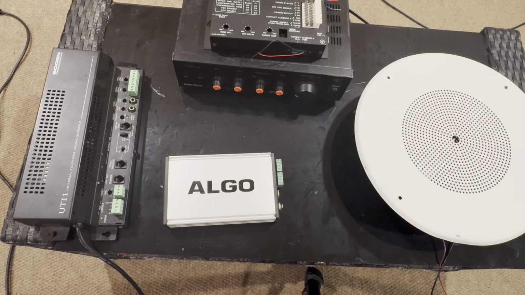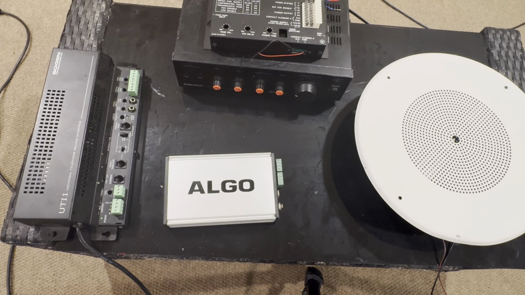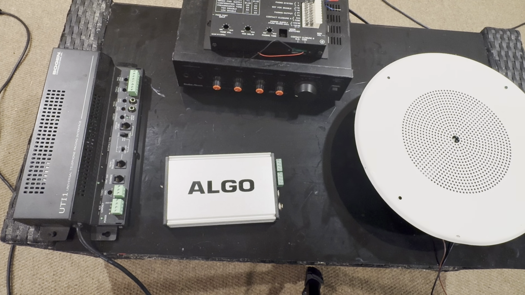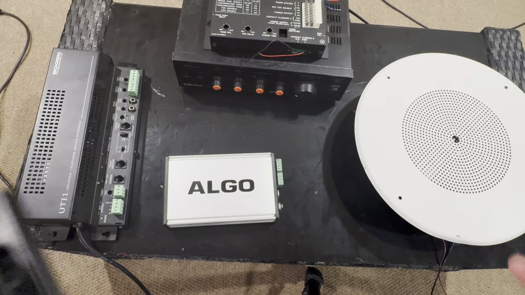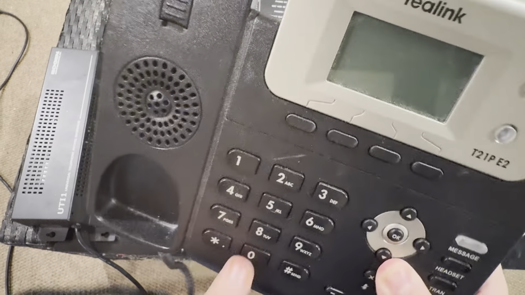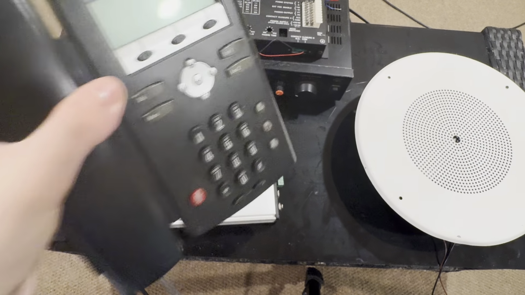Now, what is paging? It's different than calling from this phone to this phone. What you're basically doing is quickly connecting to an endpoint. So if there's an emergency or whatever, you can pick up this phone, dial a code, and then the other phone will pick it up if it's compatible.